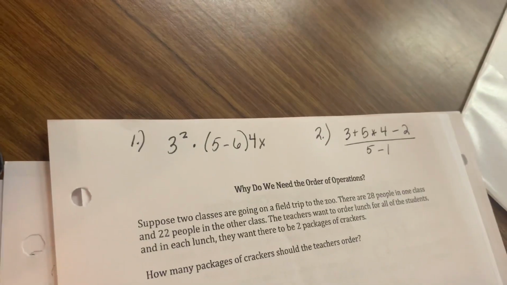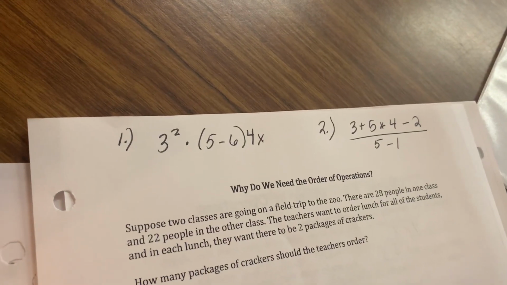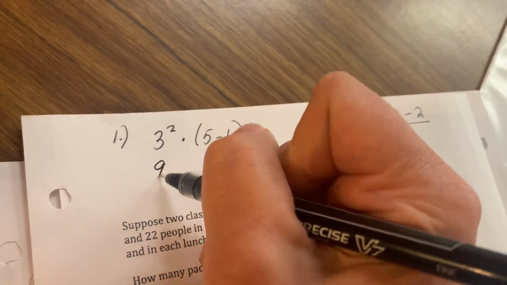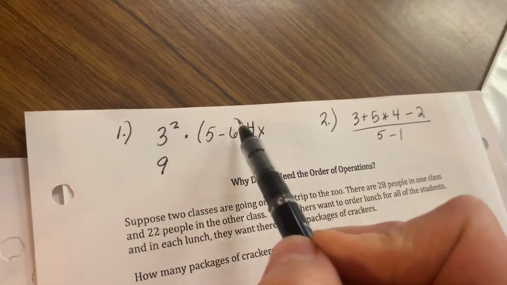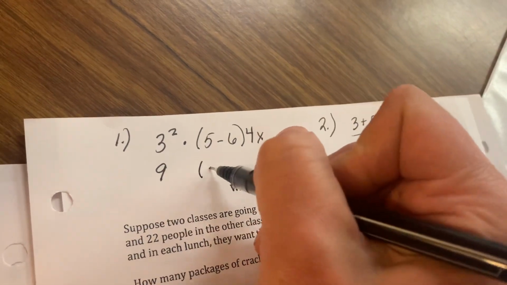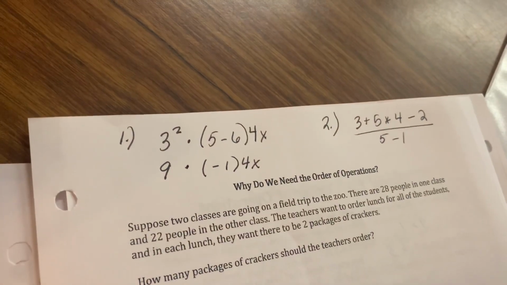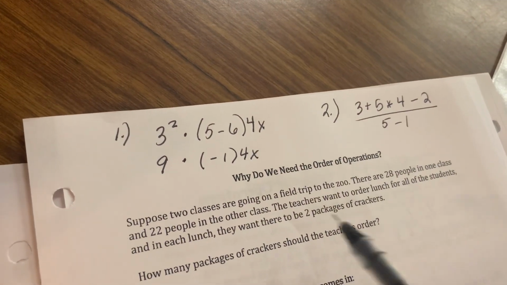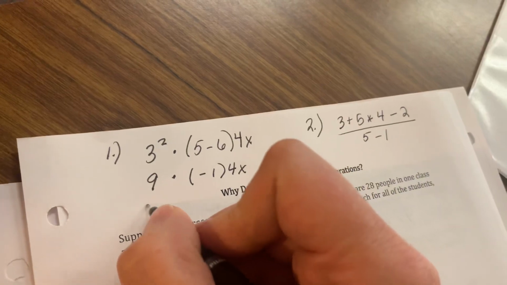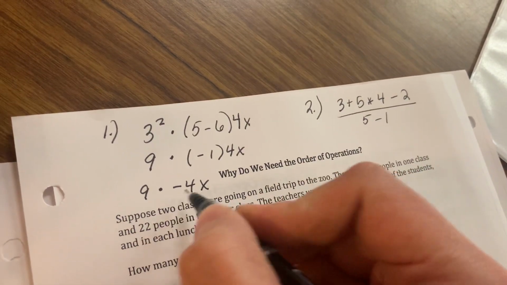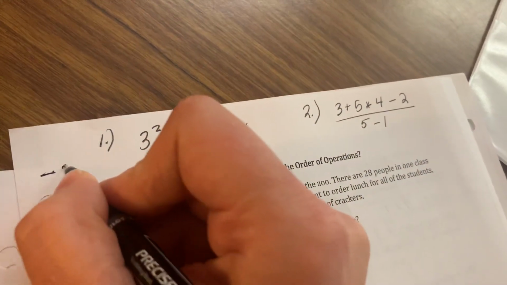Okay, I'm gonna pause the video. Go ahead and try it. So parentheses come first, so I'm gonna make that -1, but I also know my next step is to do exponents. I'm gonna multiply -4, and then you multiply again, you're gonna get -36.